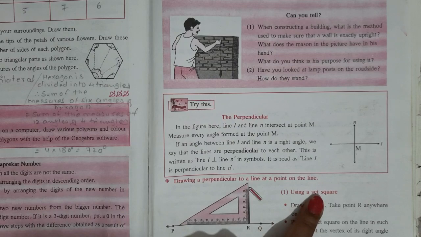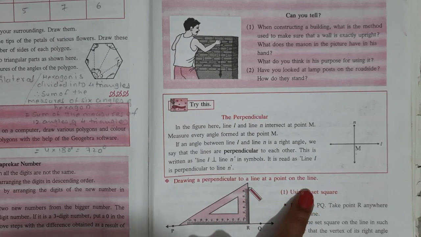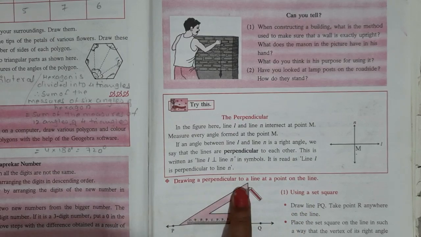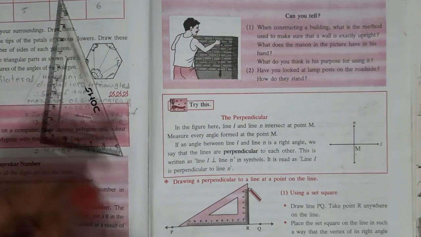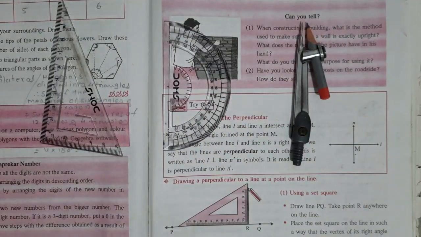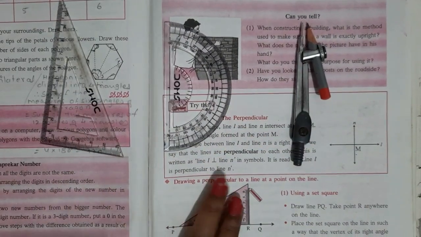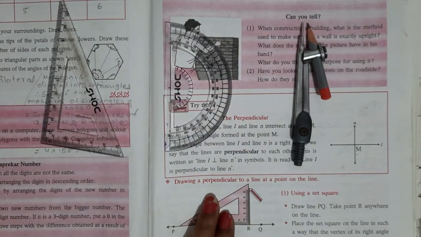Now we are going to see how to draw a perpendicular line at a point on the line. Means when the point is given on the line, then how to draw a perpendicular line to the given line. For this there are three ways to draw perpendicular lines, so we have to use three instruments. First is set square, next is protractor, and the last is compass. Using these three instruments, we are going to learn how to draw the perpendicular line.